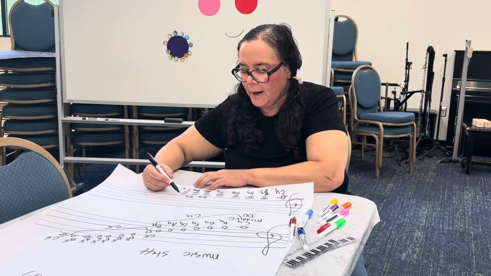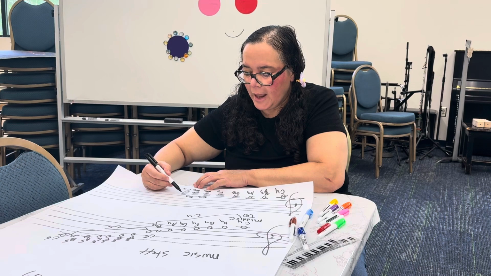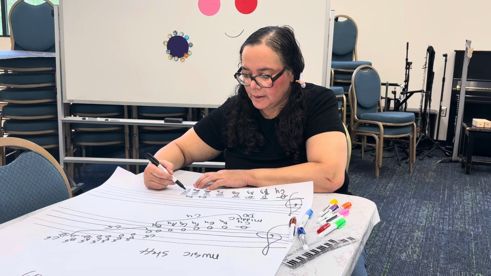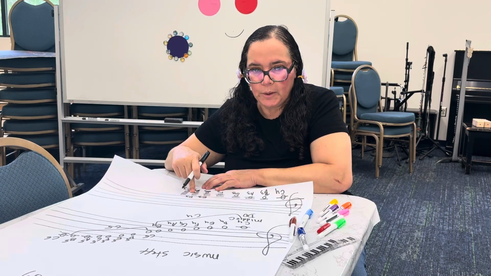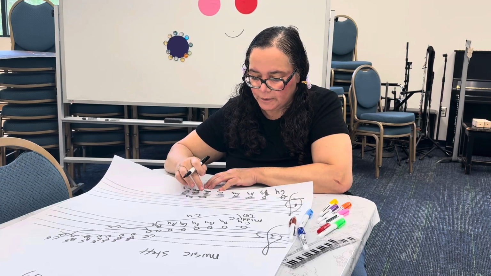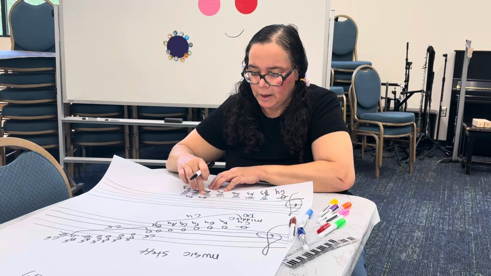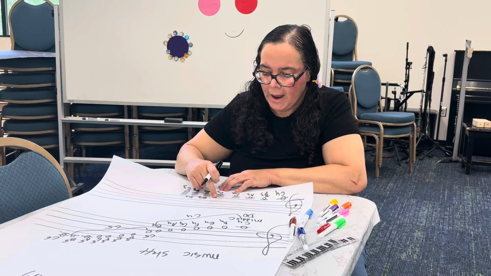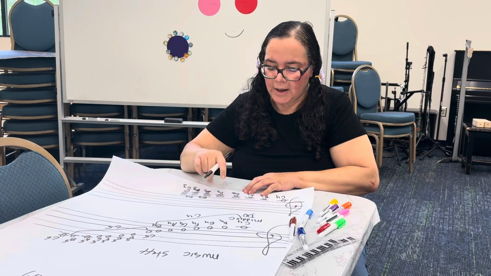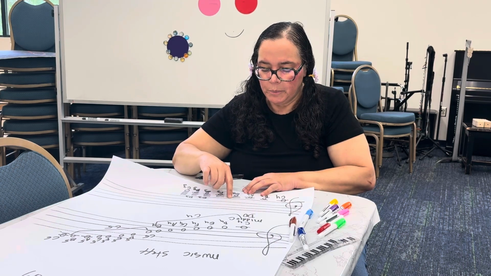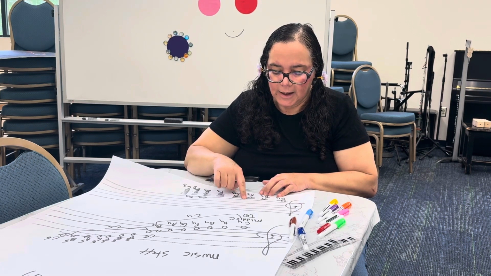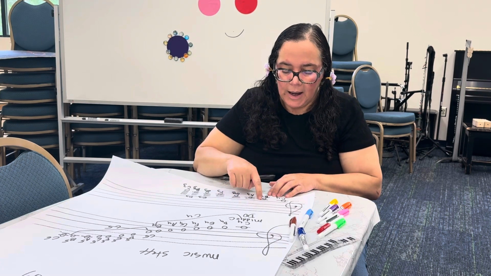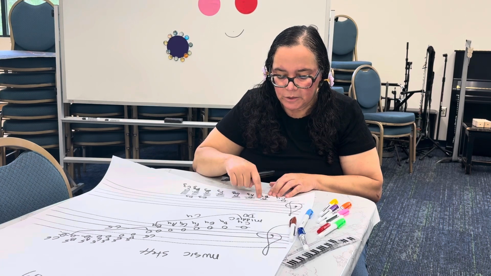So C3 is the fourth line below the musical staff. D3 is the fourth line below the musical staff on the treble clef. E3 is the note below the third line below the musical staff. F is the third line below the musical staff. G is the space below the second line below the musical staff. A is the second line below the musical staff. And B is the first space below the musical staff, B3.